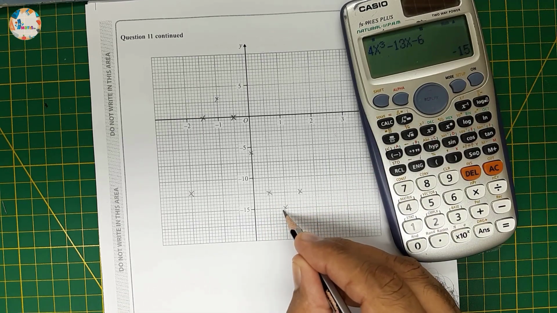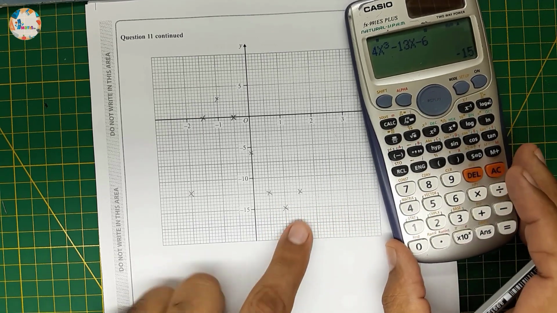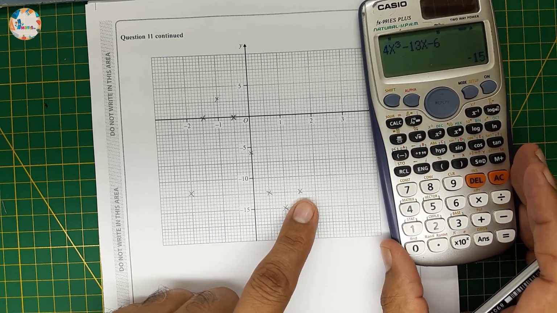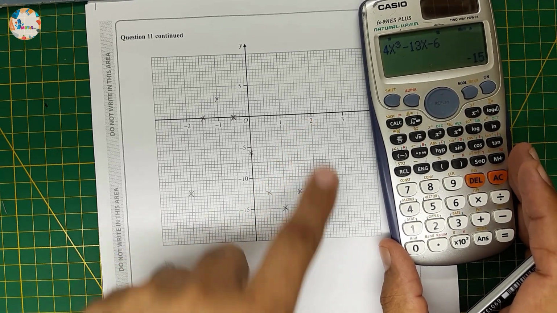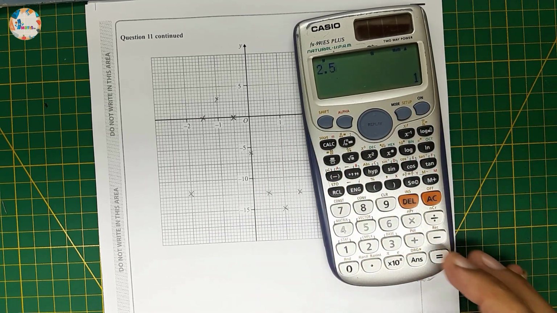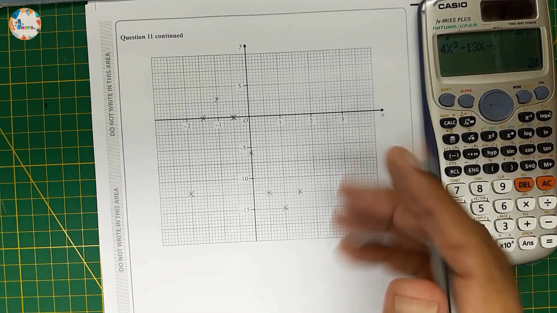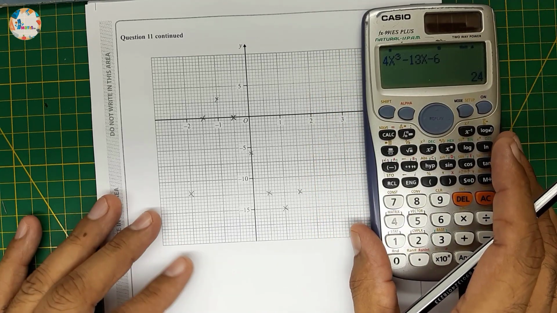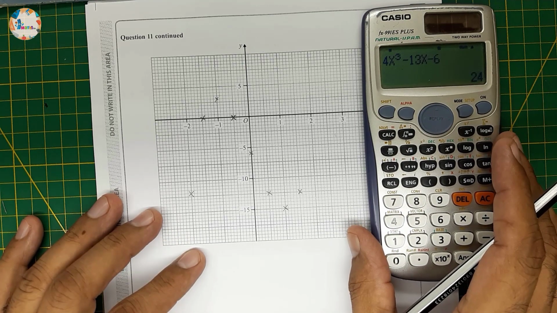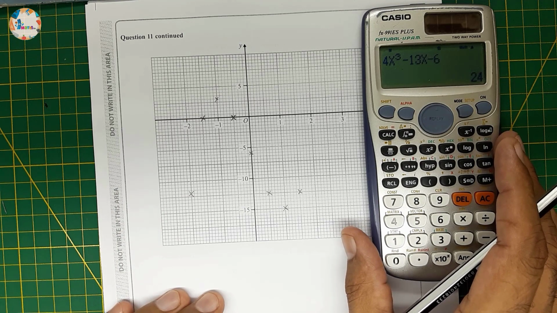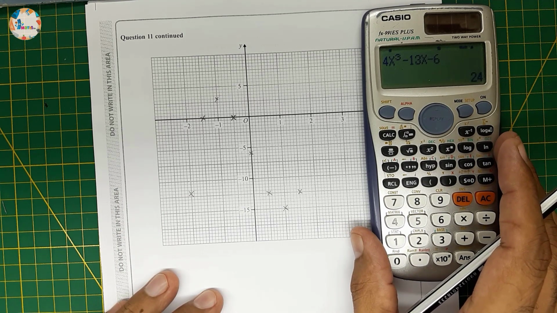So this is over here, and then we can plot x is equal to 2.5. Calculate x is equal to 2.5, which is giving us 24. So 24 will be out of the paper, so we are not going to that side. We will be just restricting to this point. So we are done with this portion.